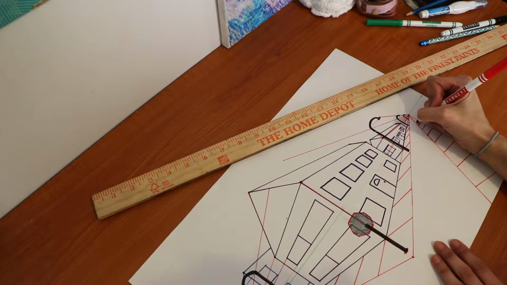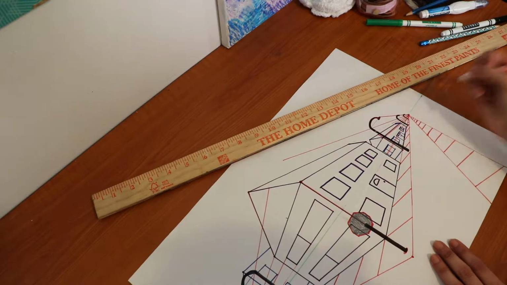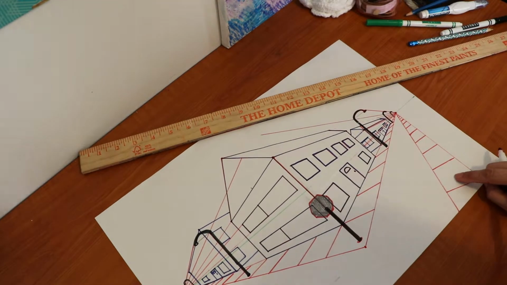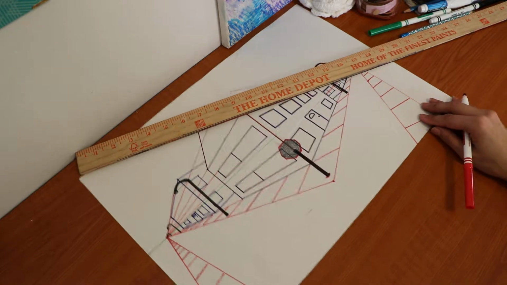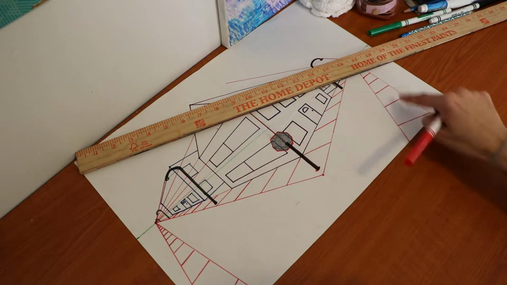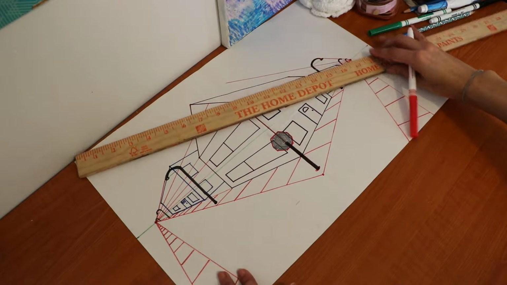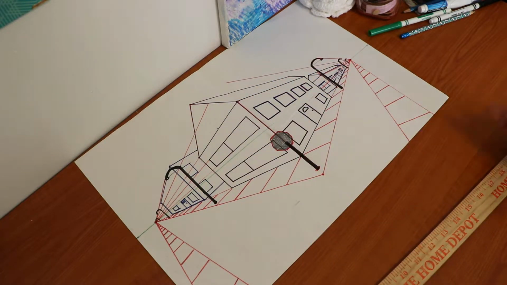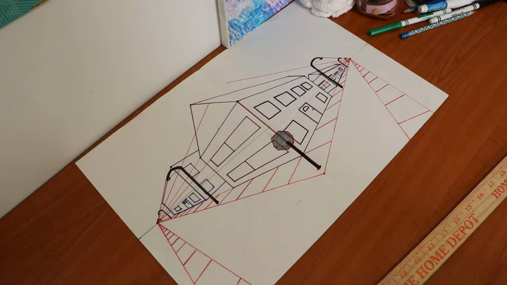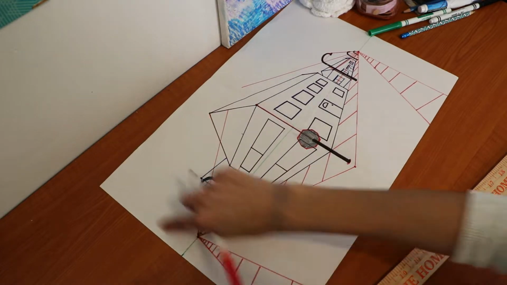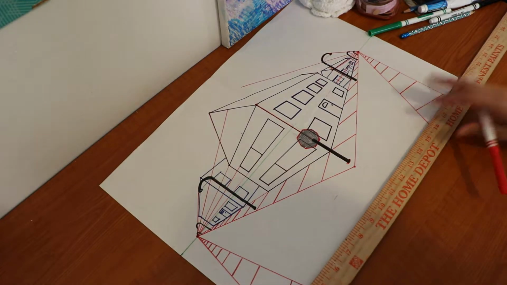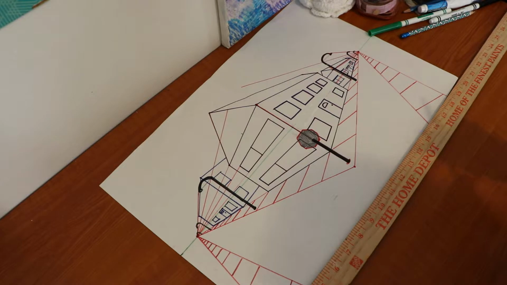Okay, so now I'm just gonna come and add these in really quickly. So then I actually have 4 sidewalks. 1, 2, 3, 4. Everything's going into the distance, vanishing points. So if I wanted to draw a house here on the corner, what would I do?